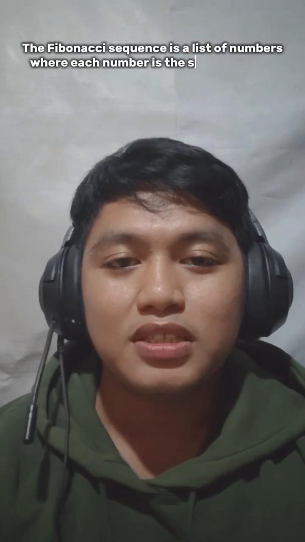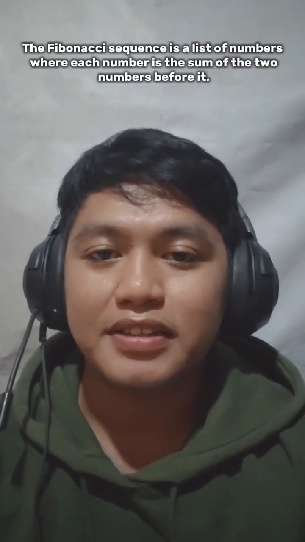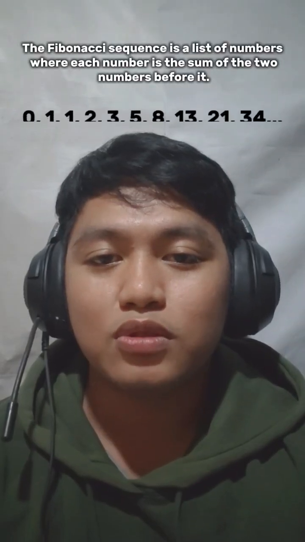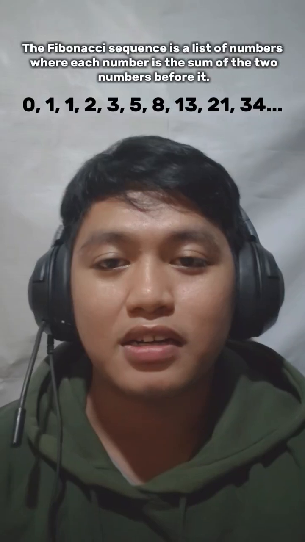The Fibonacci sequence is a list of numbers where each number is the sum of the two numbers before it. It starts like this: 0, 1, 1, 2, 3, 5, 8, 13, 21, 34, and so on.